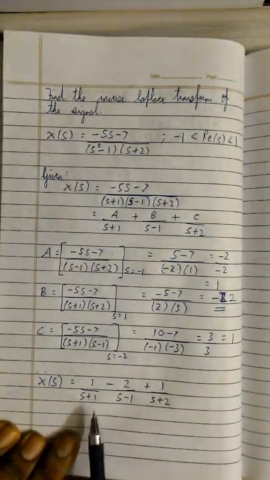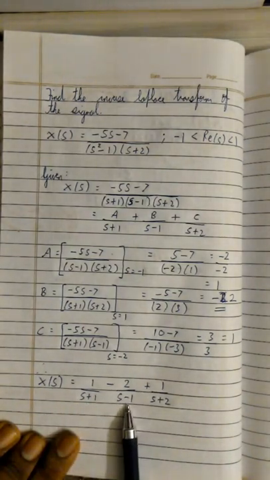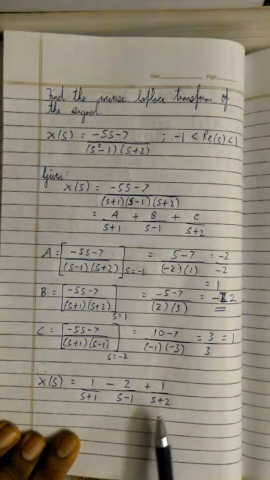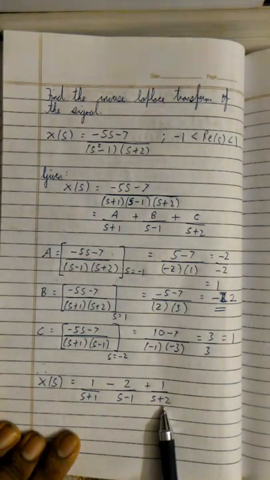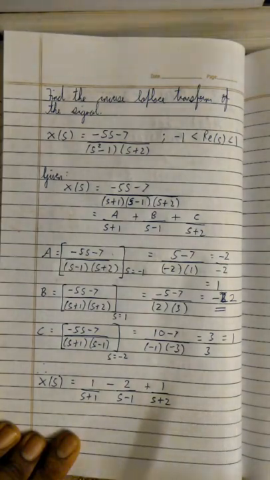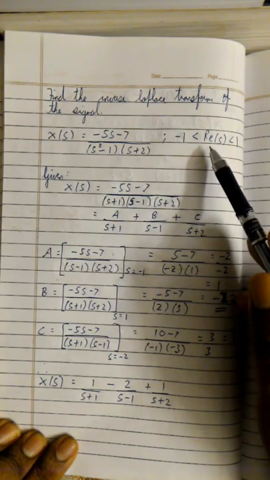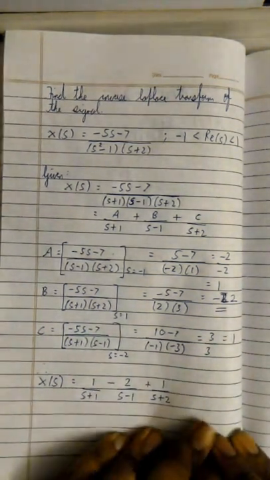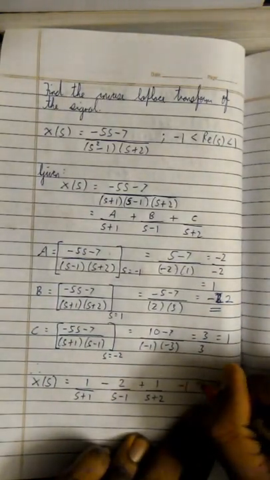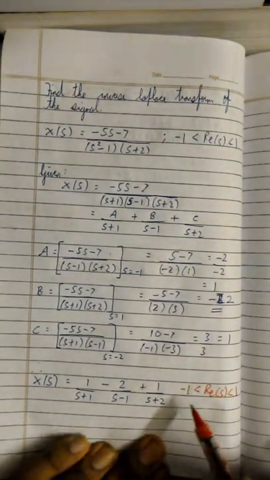Here we know the inverse Laplace transform of this is e raised to minus t u of t. The inverse Laplace transform of this is e raised to t u of t, and the inverse Laplace transform of this is e raised to minus 2t u of t, right? E raised to minus 2t u of t. Okay. So now it's time to look at your ROC and to find out if it is a right-sided signal or a left-sided signal. Okay, so here your given ROC is minus 1 less than real part of s less than 1. Okay, this is the given question.